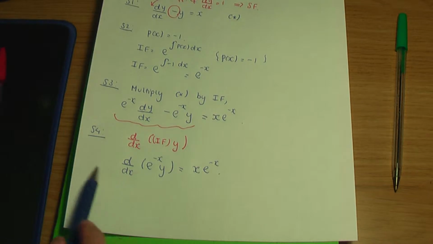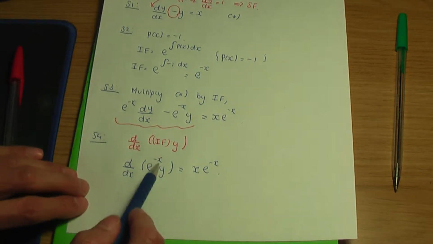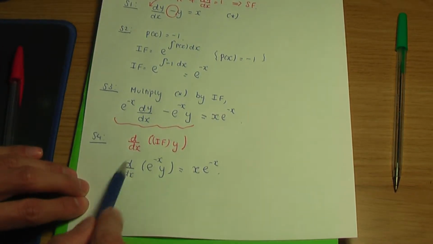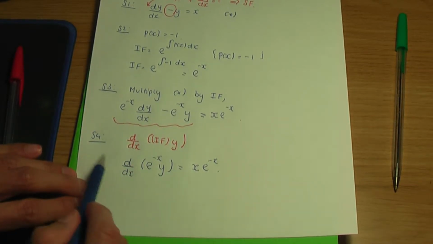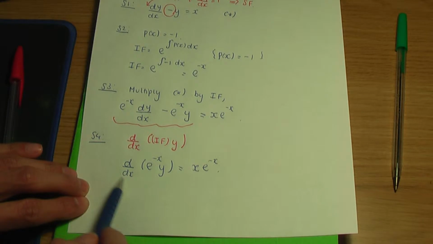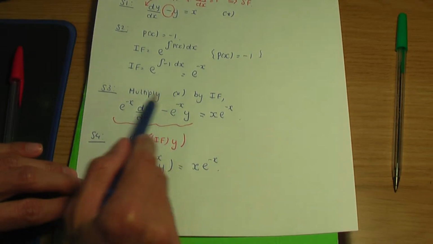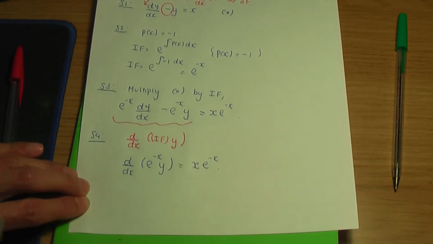Now, this is no trick. This is always the case, as I say, because if you differentiate this, you're going to end up with this term here. So it's always the case that when it comes to this step, when you differentiate this term, you're going to end up with this term in its entirety.